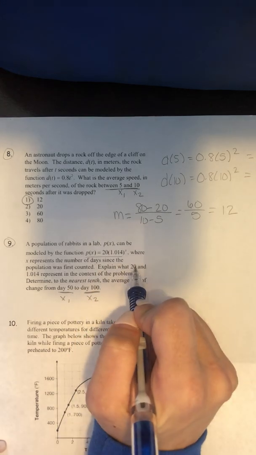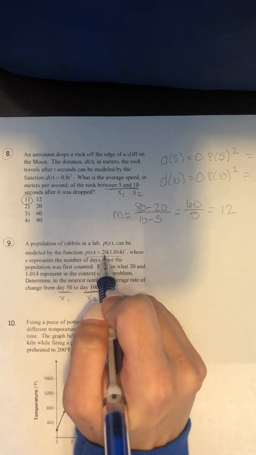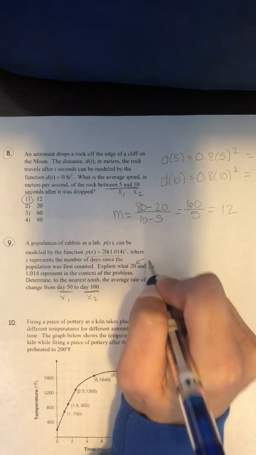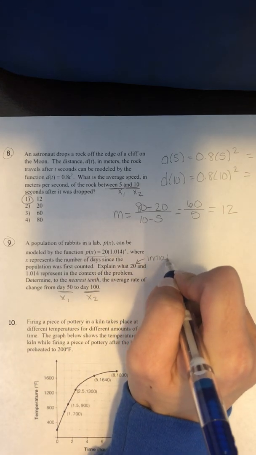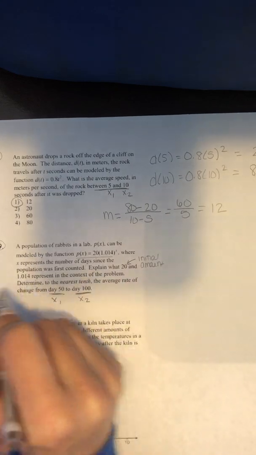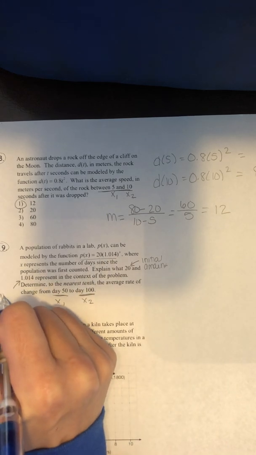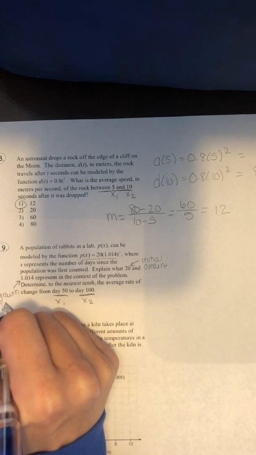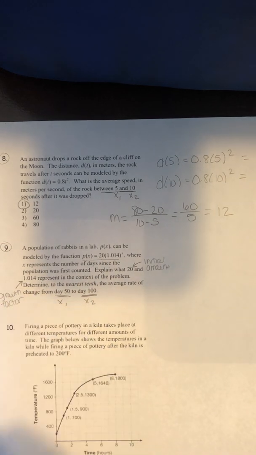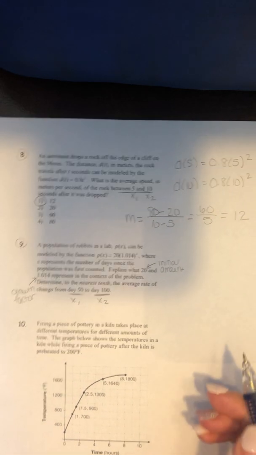So remember from the notes that we did last week on exponential growth and decay, 20 is our initial amount. And the 1.104, remember what's in parentheses, that is our growth factor. It would be decay factor if it was less than 1, but because it's growing, it's our growth factor.